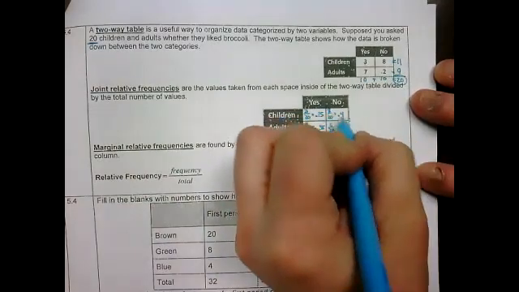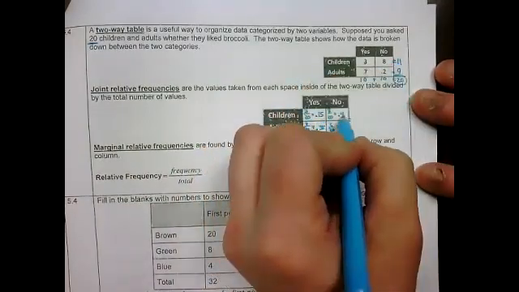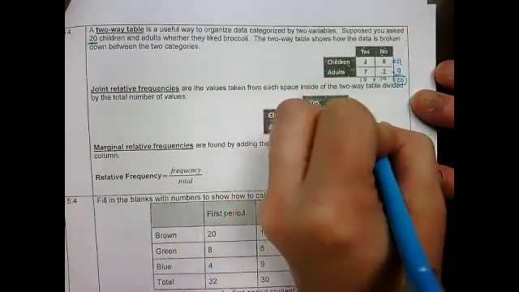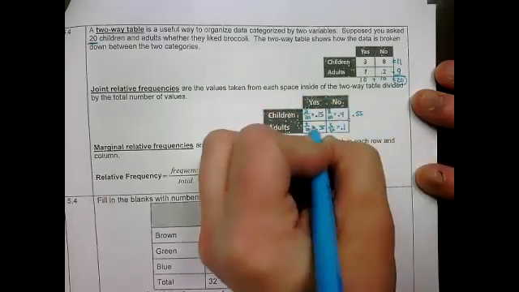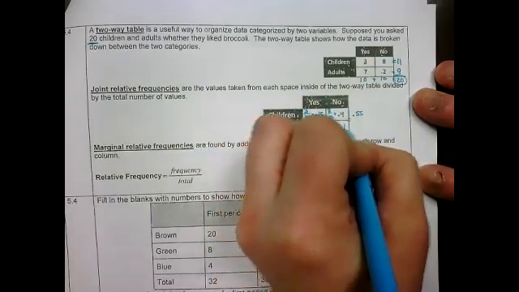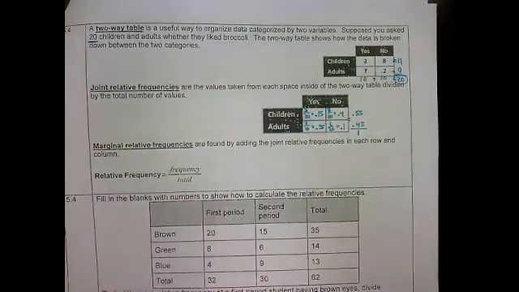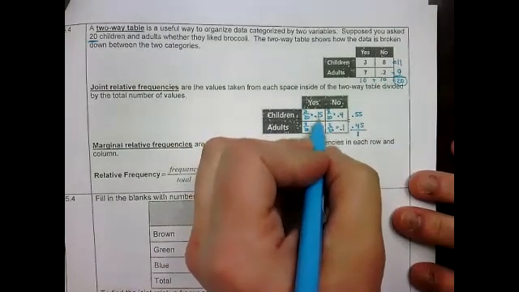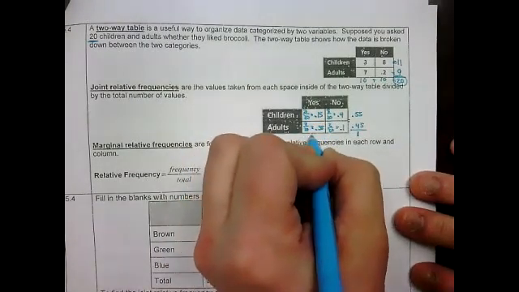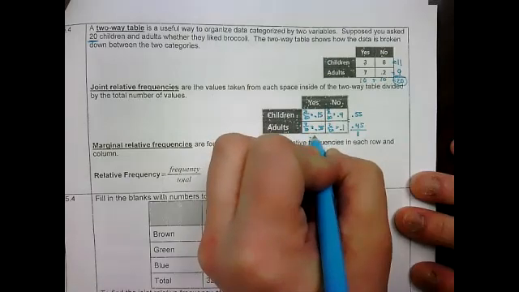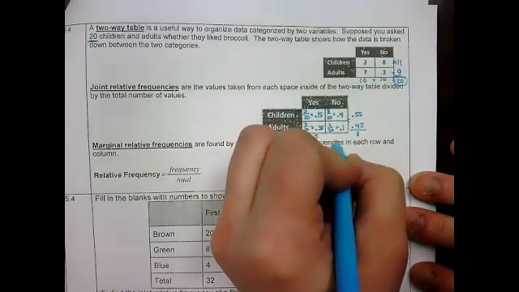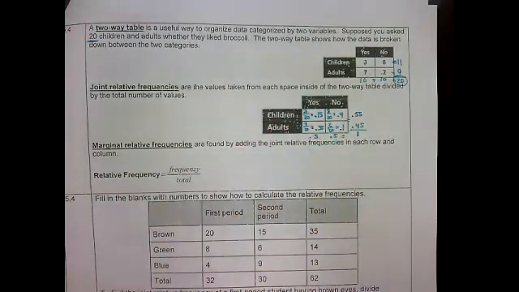So now I'm going to add these up again, just like I did here. So 0.15 plus 0.4 is 0.55. 0.35 plus 0.1 is 0.45. And when I add those up, I should get 1 because I should get 100%. Okay, so same thing here, 0.15 plus 0.35 is 0.5. And 0.4 plus 0.1 is 0.5, which equals 1. Okay, so now we're talking about percent, so it needs to be 1 or 100%.